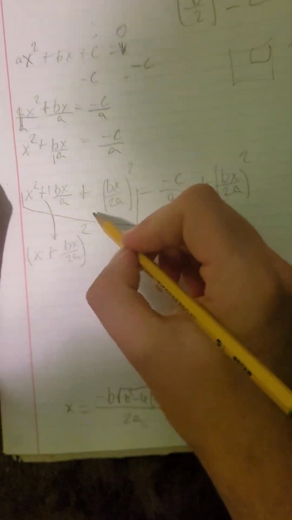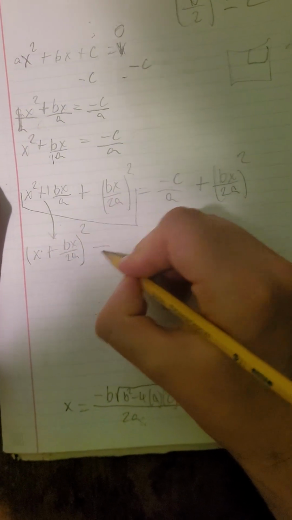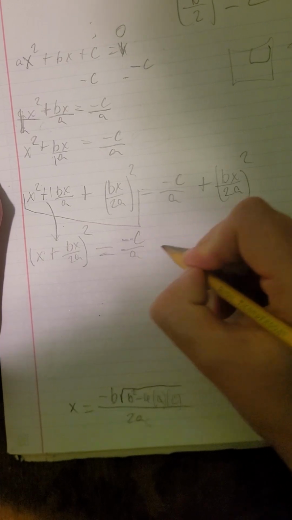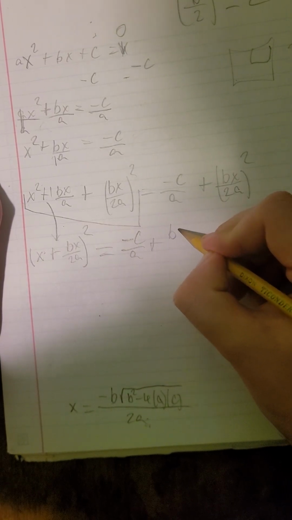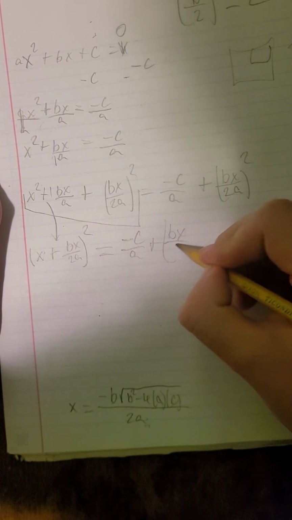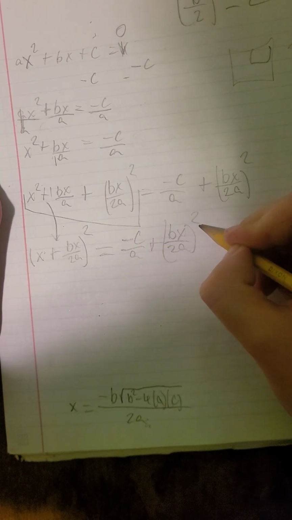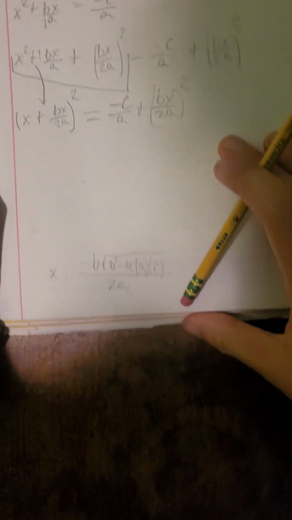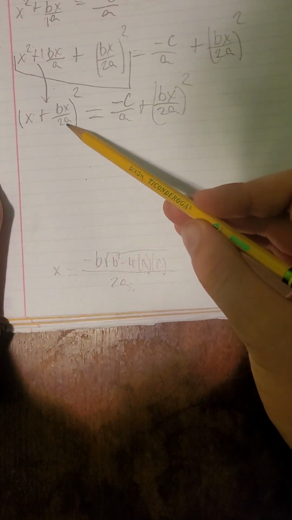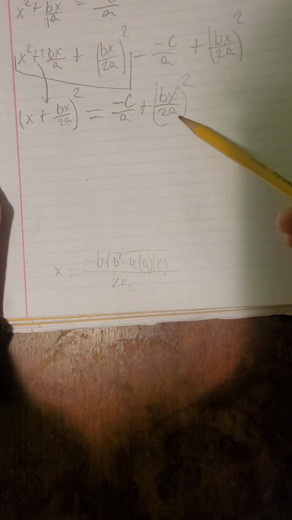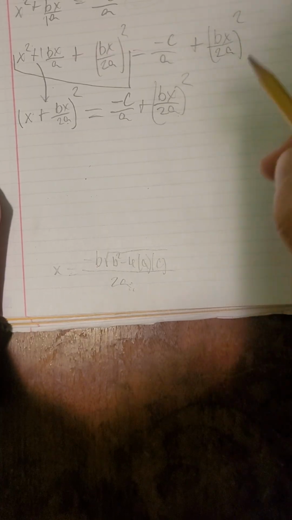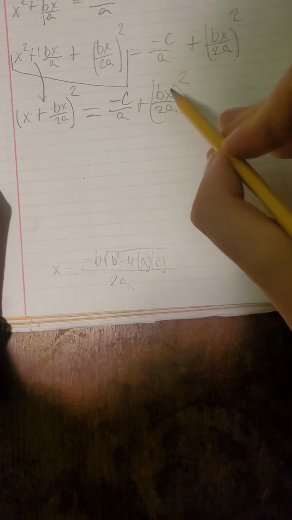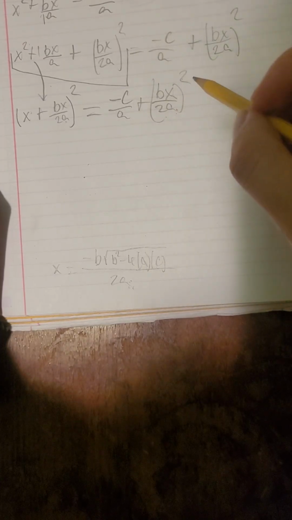So this entire thing condenses into this, which is really nice. And then we got the same thing over here, negative c divided by a plus bx divided by 2a squared. All right, breaking point. So let's see what we have in relation to the quadratic formula. So we have 2a, and we have 2a again. Oh, okay. So this is bx, and this is 2a. So I'm going to break this up, and I'm going to distribute this.